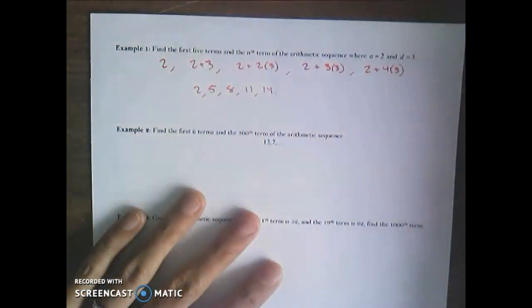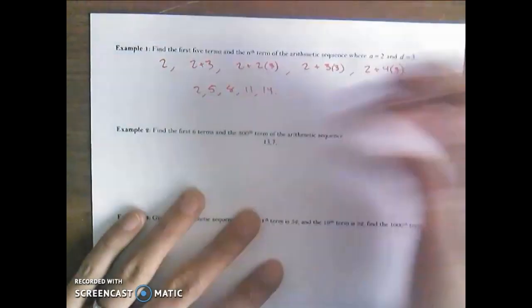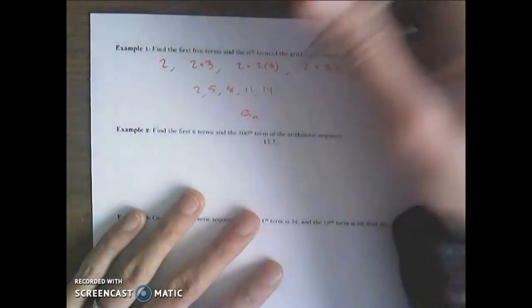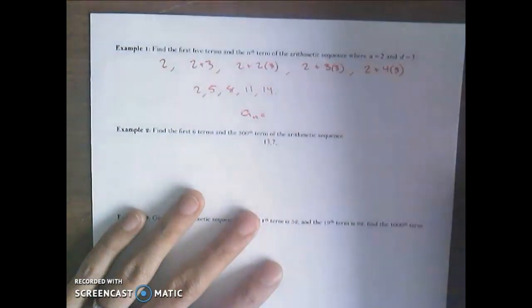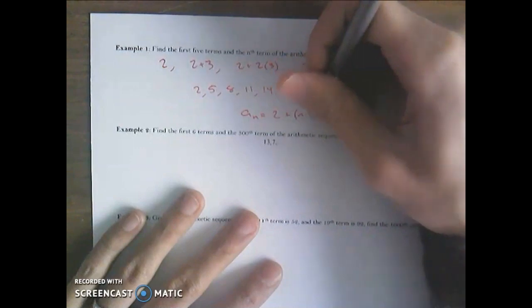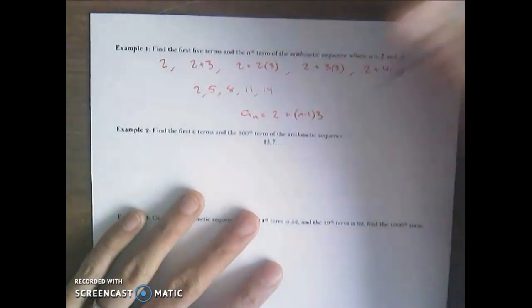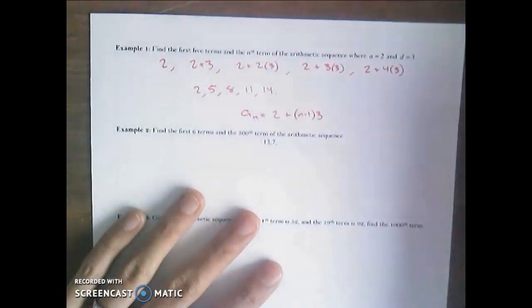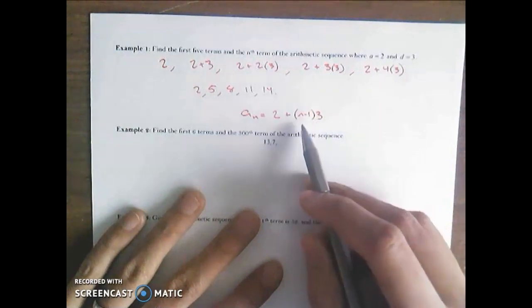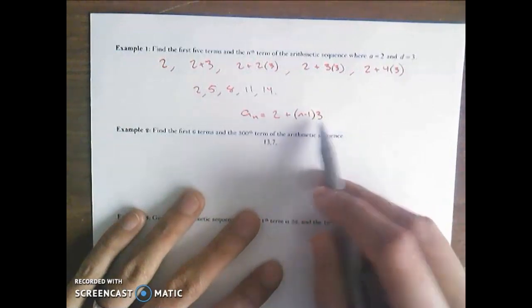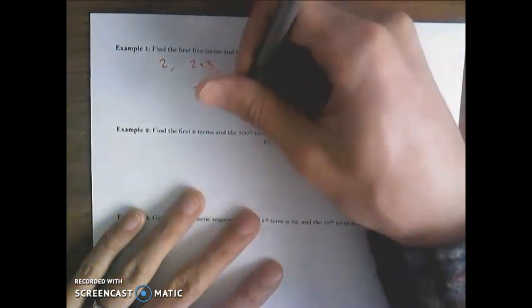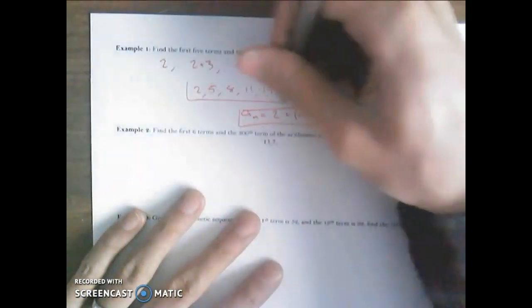We can also use our formula to find each of these terms. Let's find the nth term. a_n is our a, which is 2, plus (n minus 1) times d, which is 3. So we can move that 3 out in front and say 2 plus 3 times the quantity n minus 1. You can put it on the other side. Either way is fine. It's generally understood that this is the product of 3 and the quantity n minus 1. So that's the nth term and the first 5 terms.